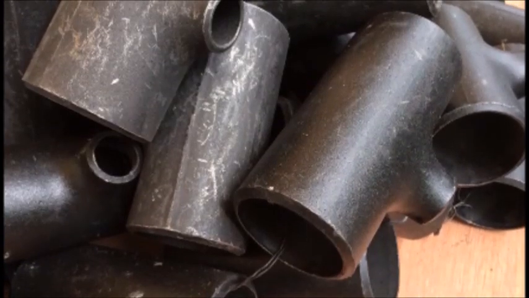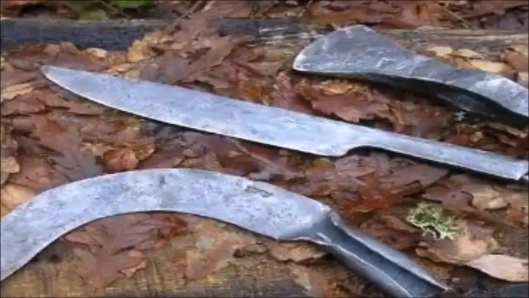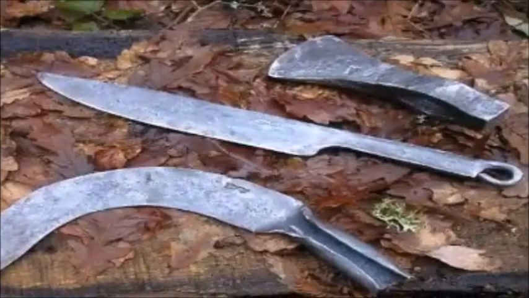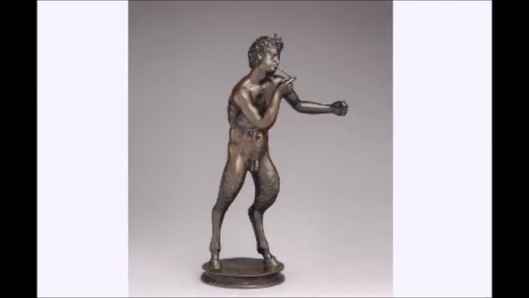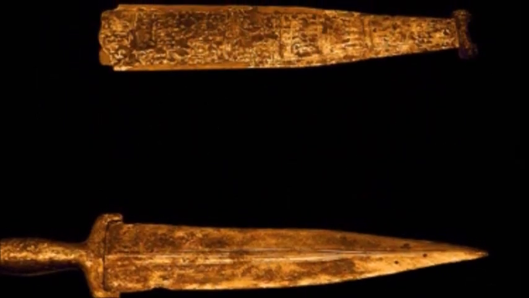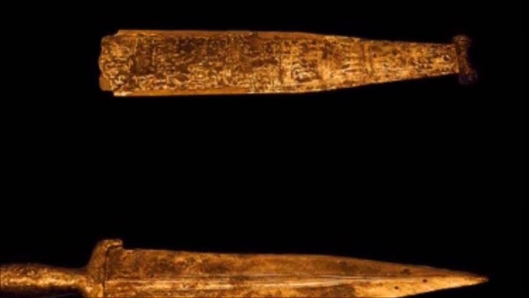Iron is the most common metal used today. The Iron Age began over 3,000 years ago. However, the Bronze Age began over 2,000 years before the Iron Age. Bronze is based on copper and tin.